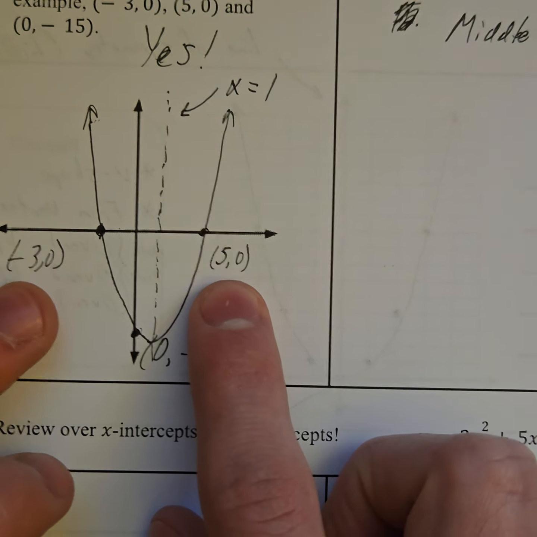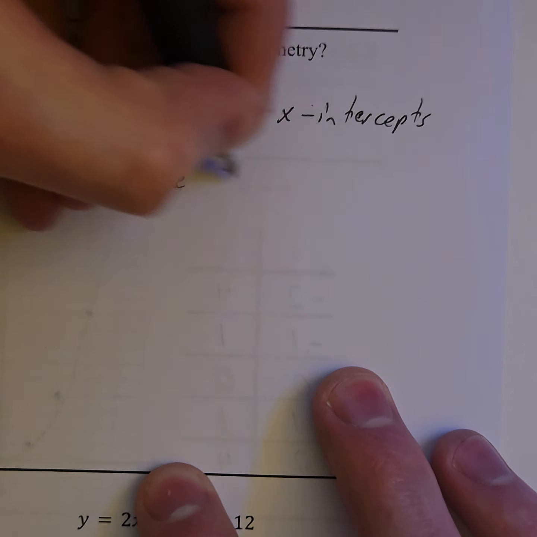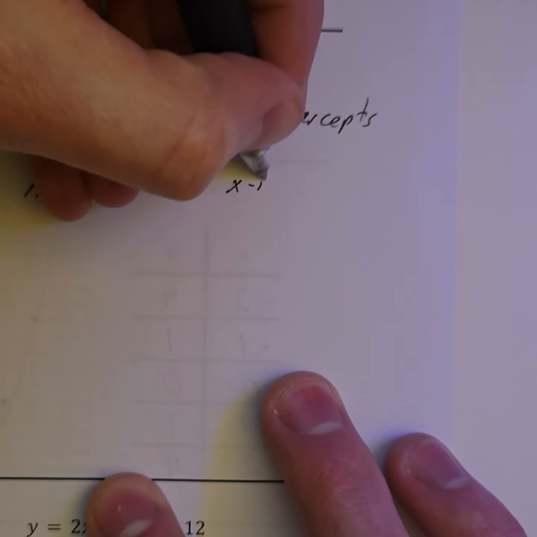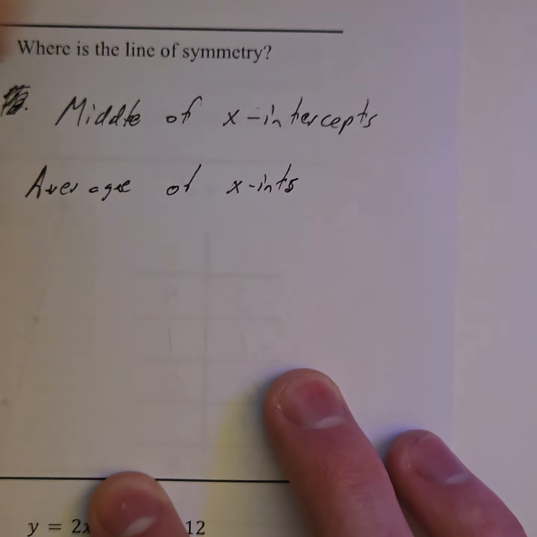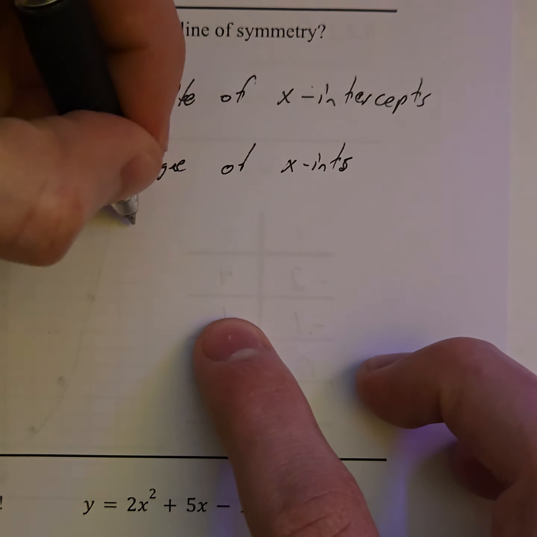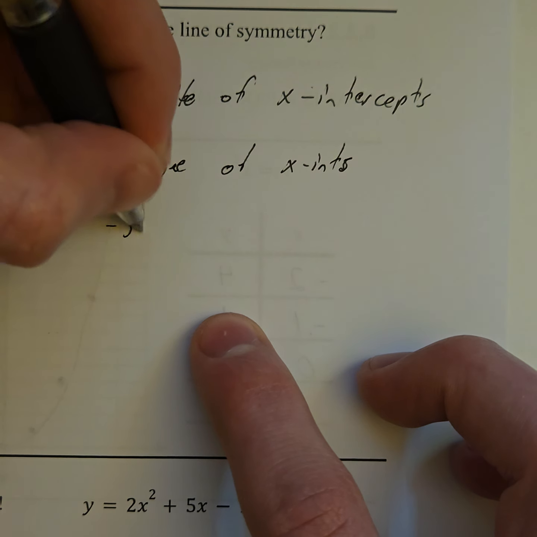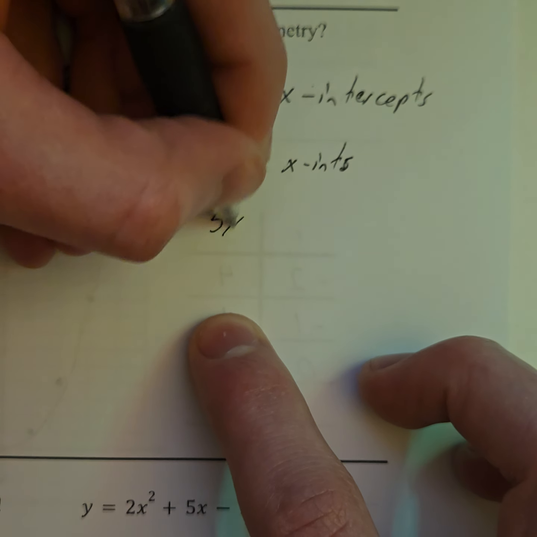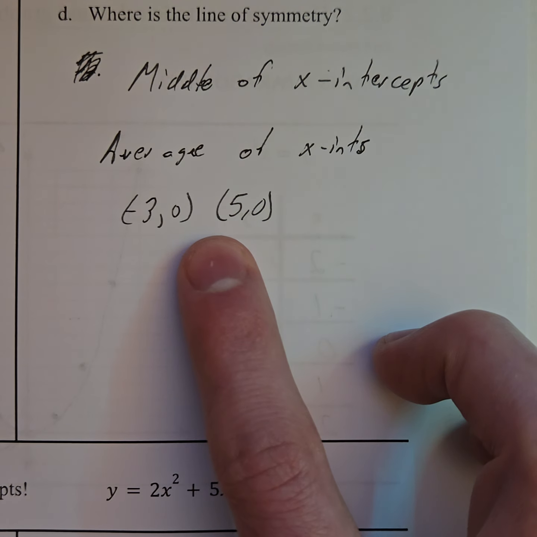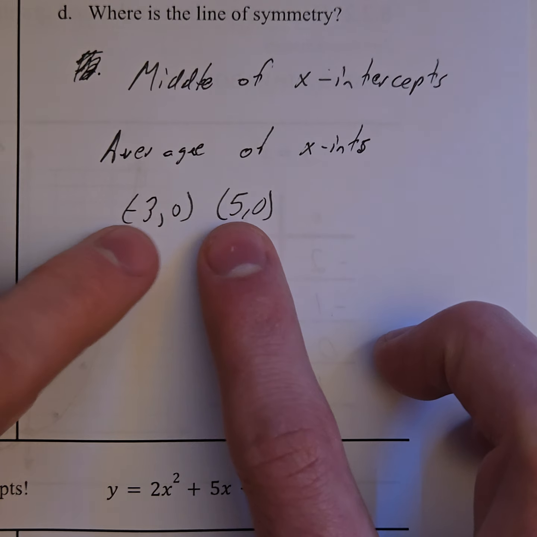Another way, what I like to do is just find the average of your x-intercepts. So if you take -3, 0, and 5, 0, if I want to know the exact middle of those 2 points, I'm going to find the middle of -3 and 5.